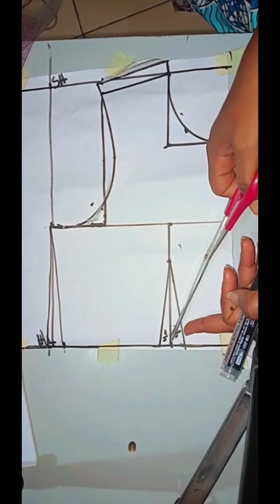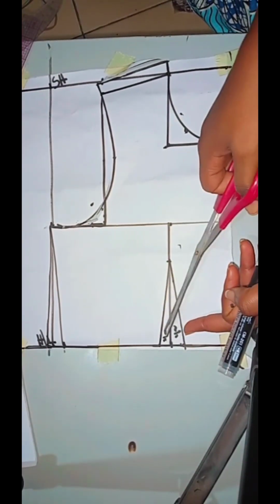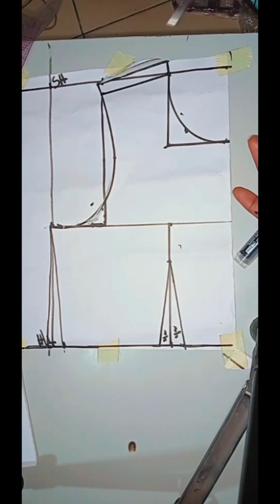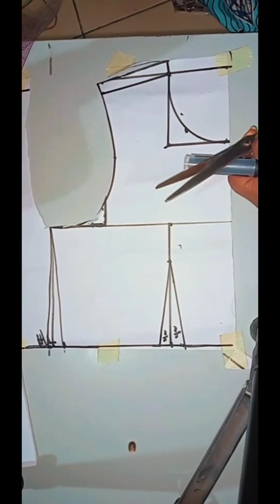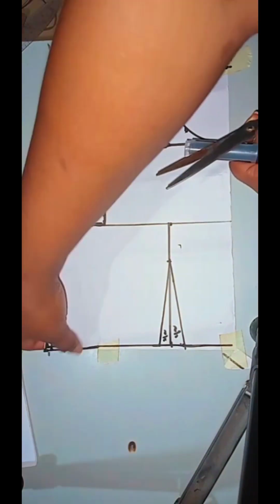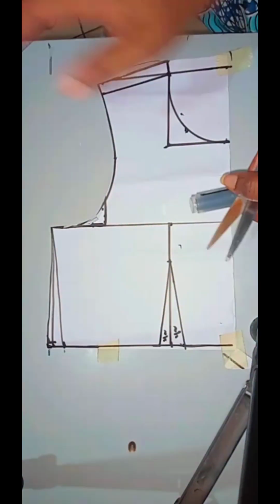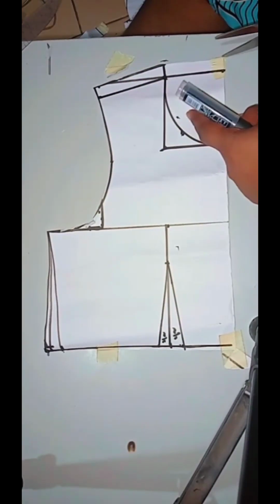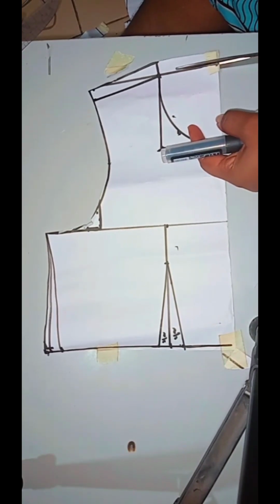You're supposed to cut out this allowance, close it up. So this is what we have, our front block. This is what we have. I'm not going to cut the front neckline yet.